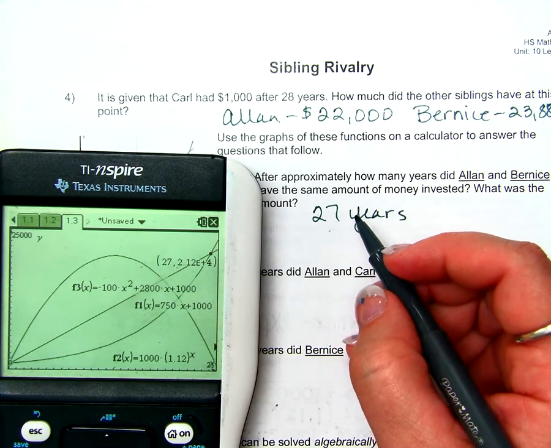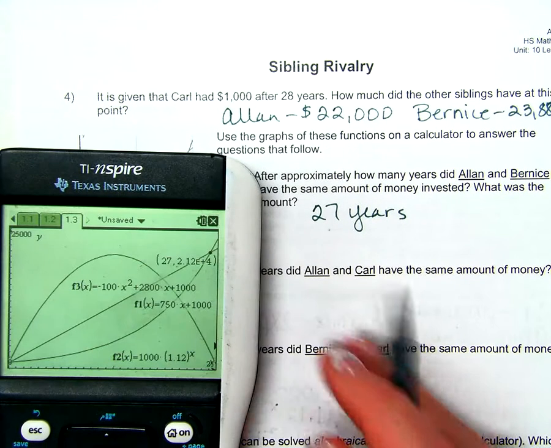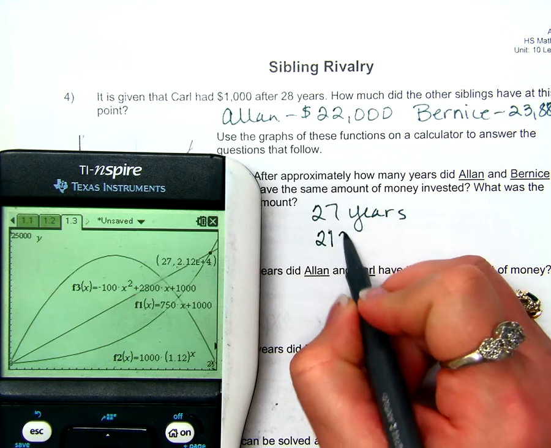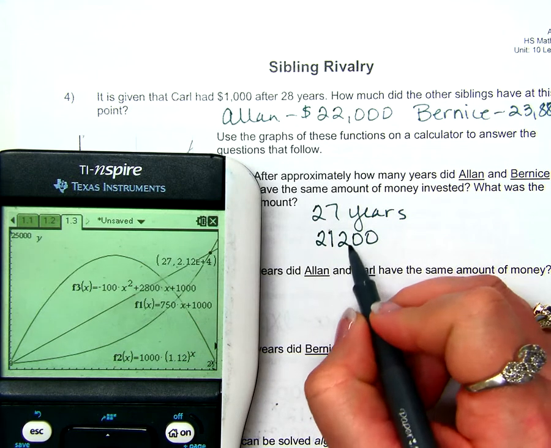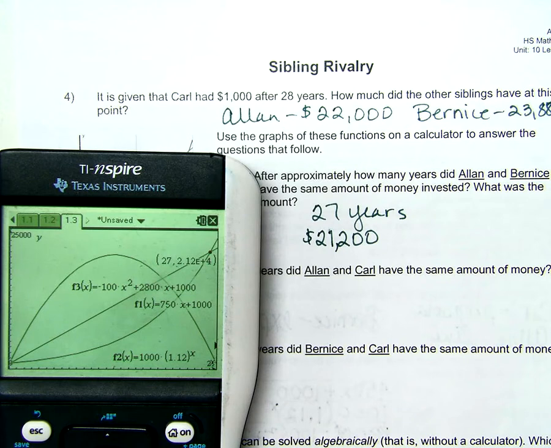Okay, mine says 2.1234. What does that mean? Move the decimal. 2.1234. So $21,000. $21,200 approximately. Okay.